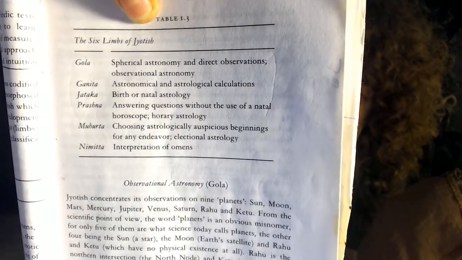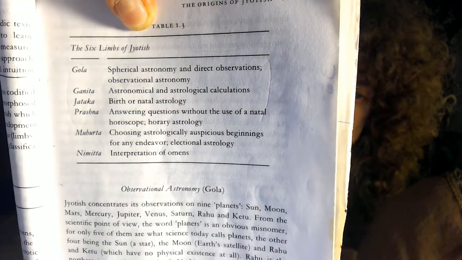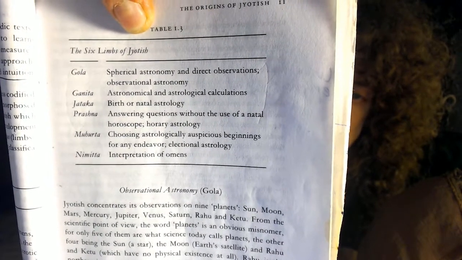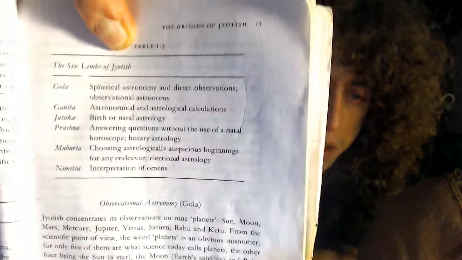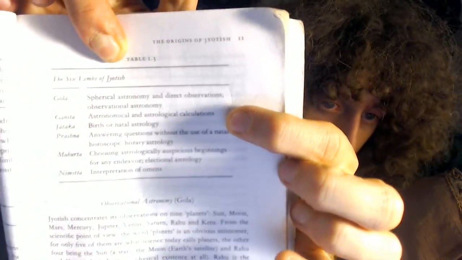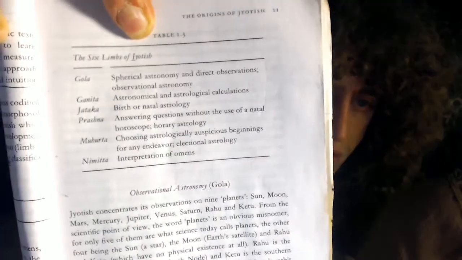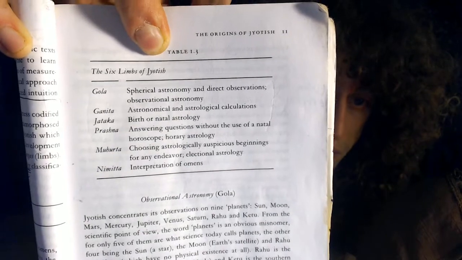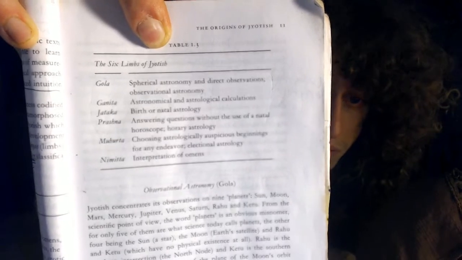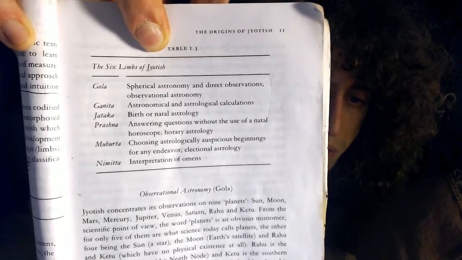There's Gola, spherical astronomy and direct observations, observational astronomy. Then there's Ganita, astronomical and astrological calculations. Jataka, which is birth or natal astrology. That's, again, what natal astrology is considered under.